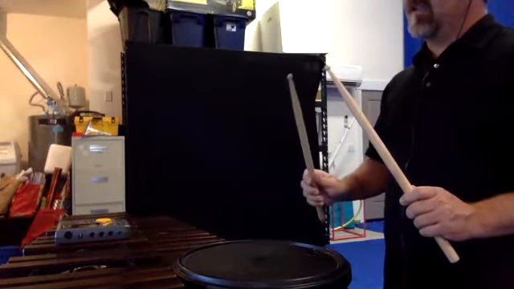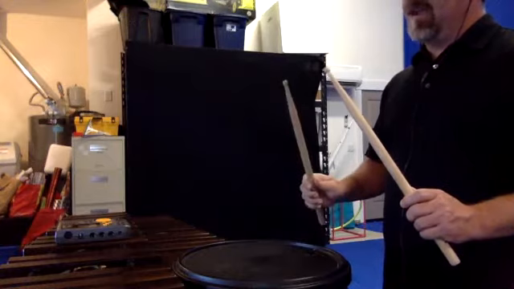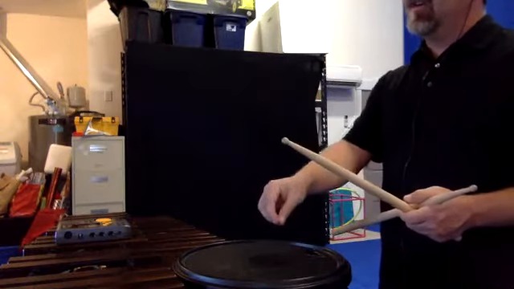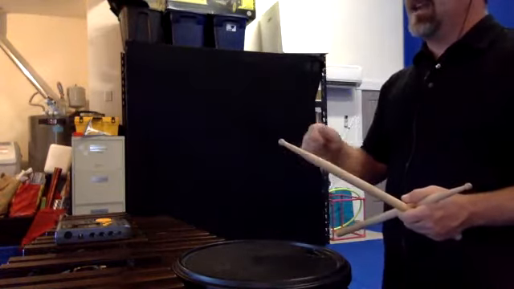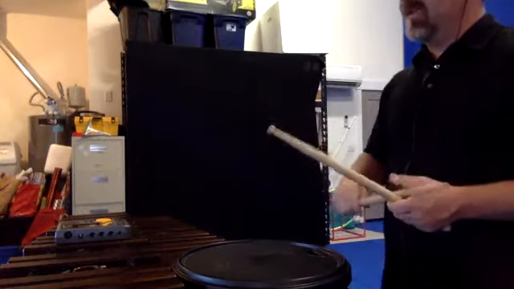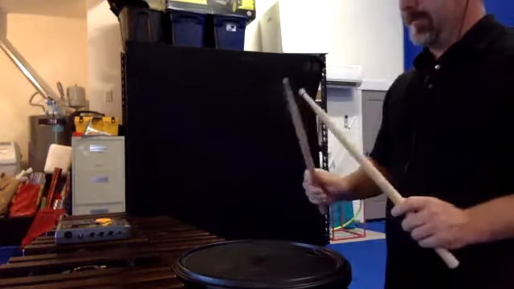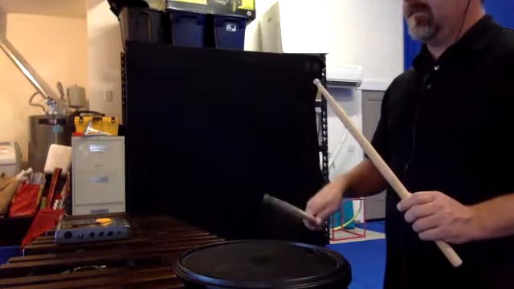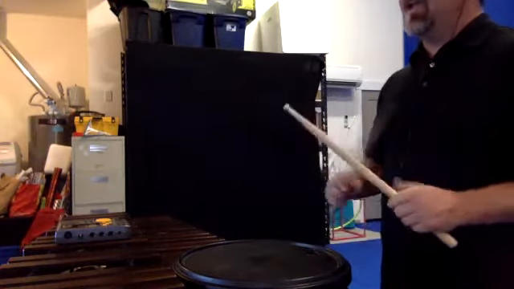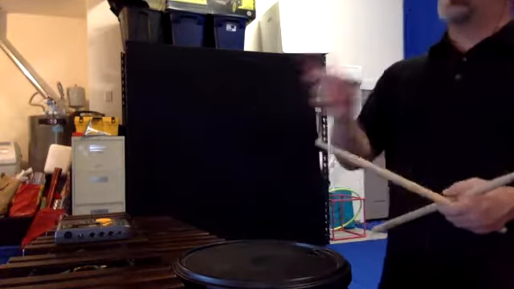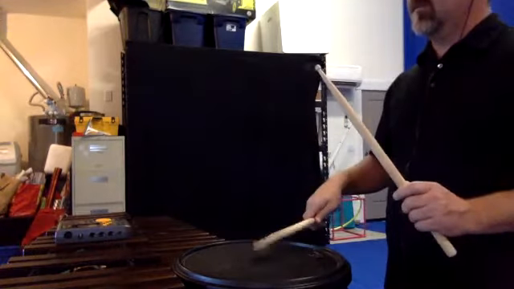So the trick is to try to get that up to happen as soon as you can after the second bounce, without creating any kind of tension or pressure in the hand. I'm just literally pulling my wrist up. If students have a hard time doing that, go back to the infinity bounce.